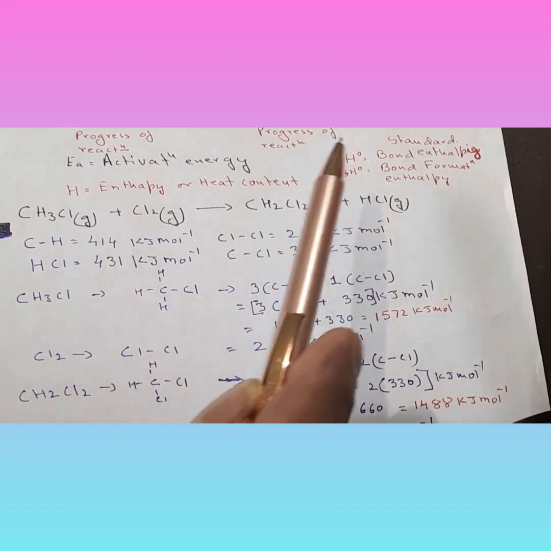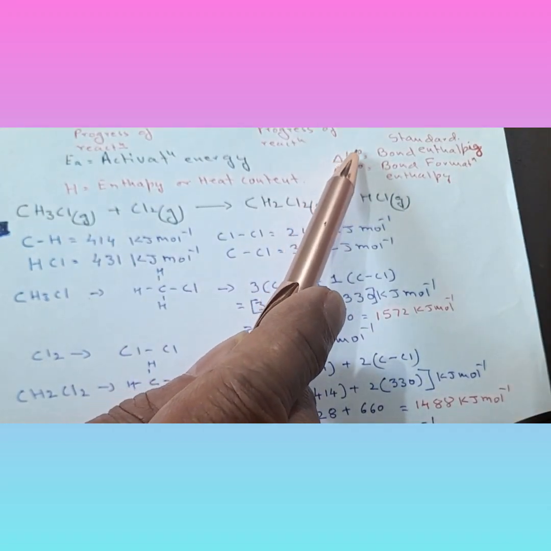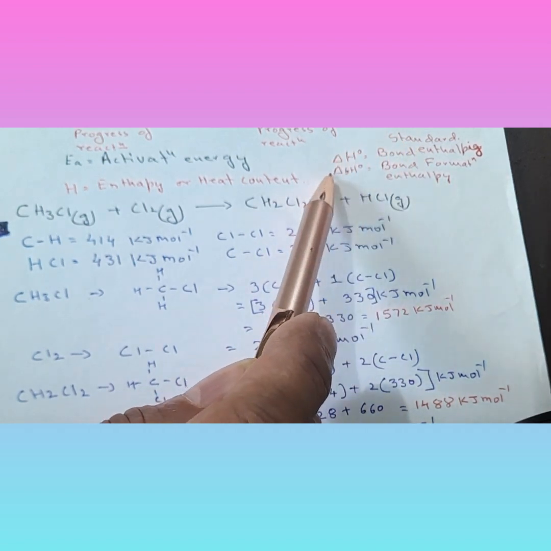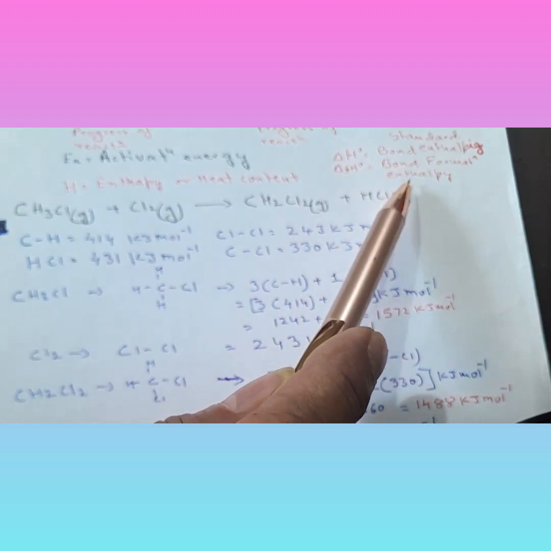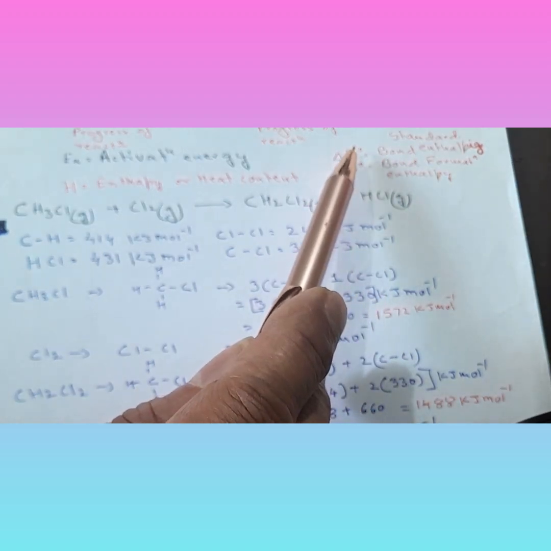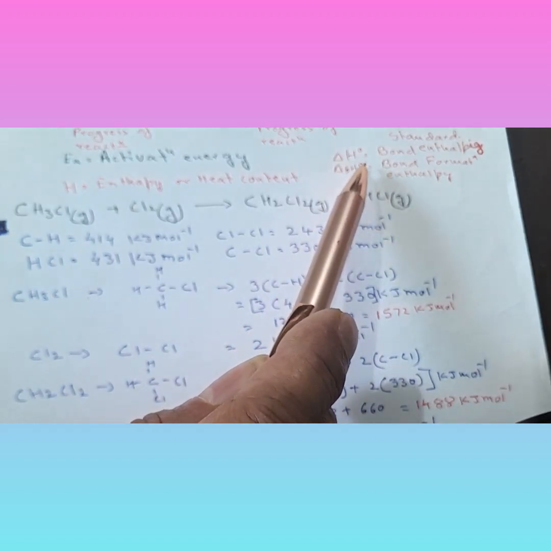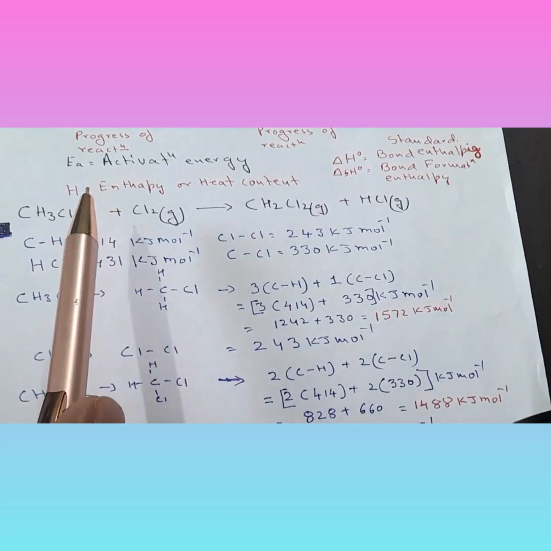Enthalpy could be delta H0, that is standard bond enthalpy, which is for bond breaking, or delta FH0, that is bond formation enthalpy, which is for bond making. Alright, now let's try and understand in depth.